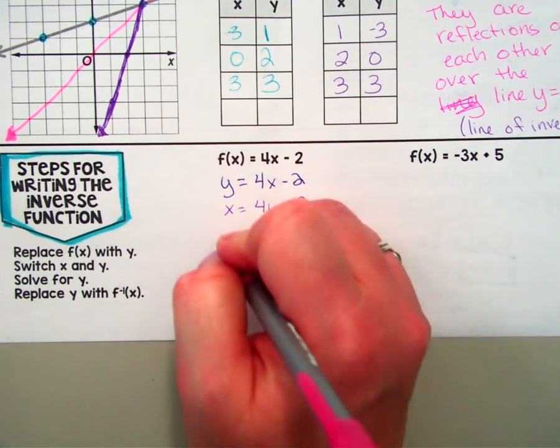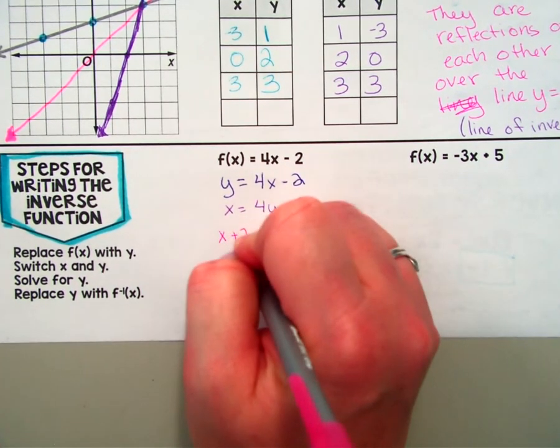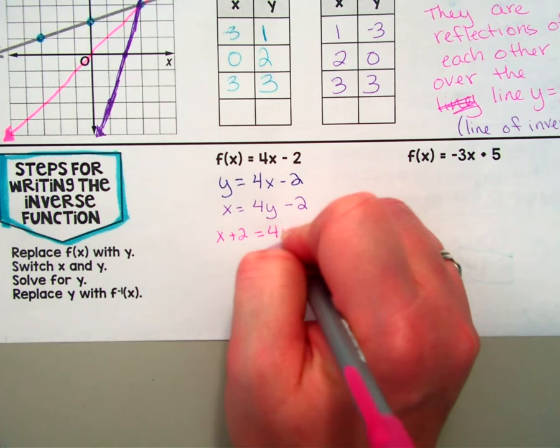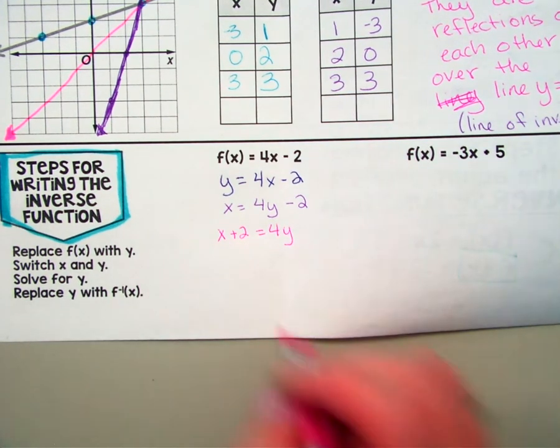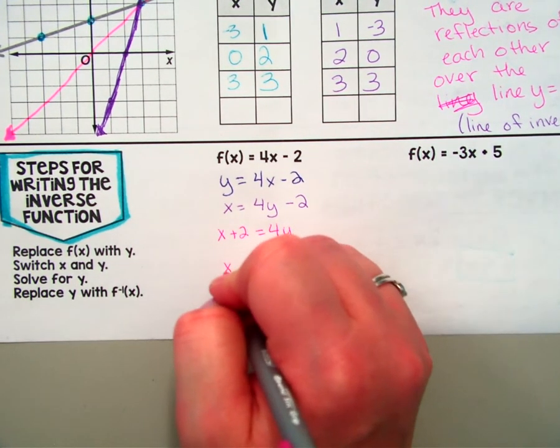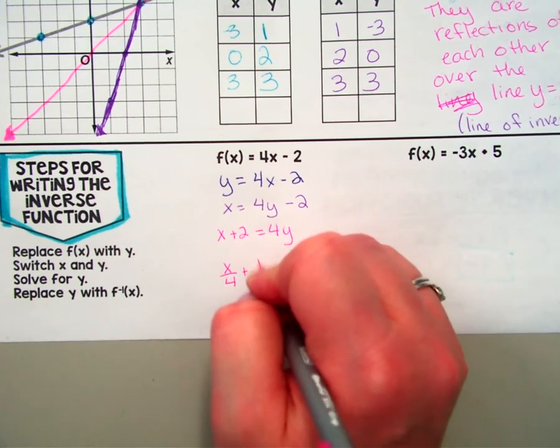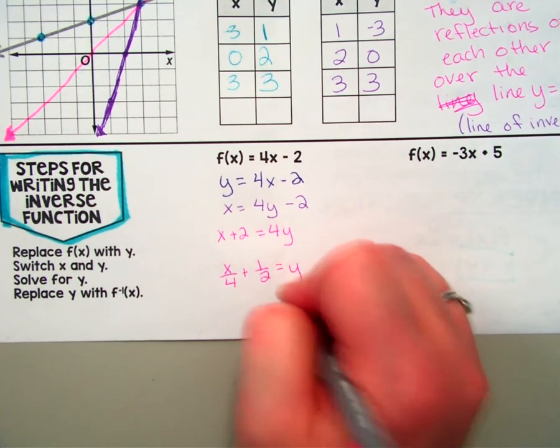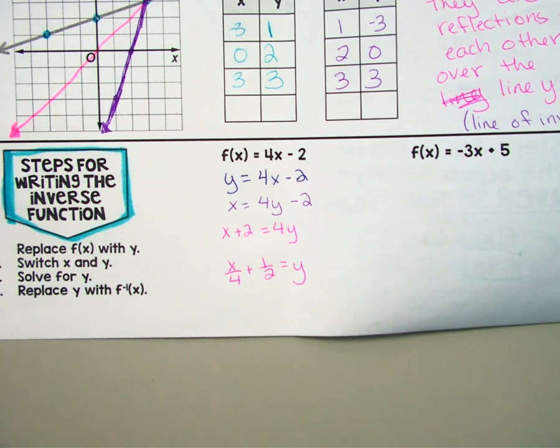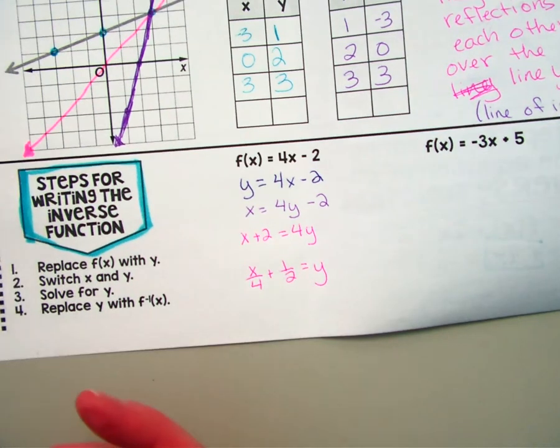So step 3 tells me to solve for y. So I'm going to add my 2 over, and then I'm going to divide by 4. So I get x over 4 plus 1/2 or x plus 2 all over 4.